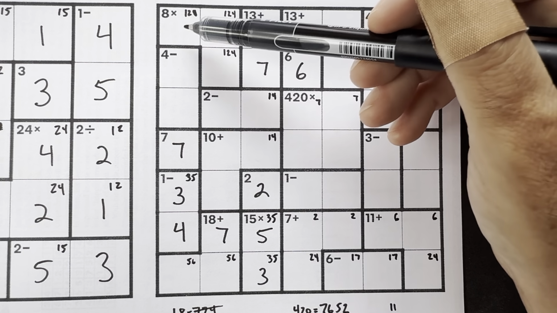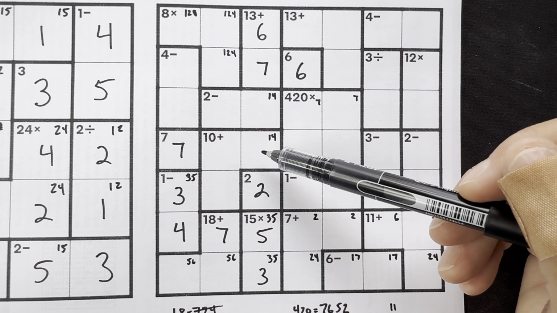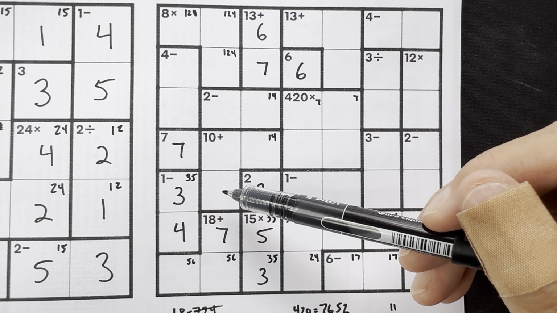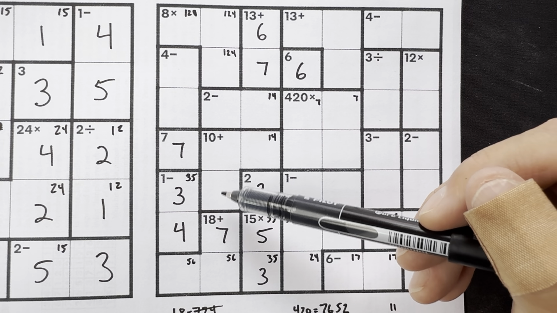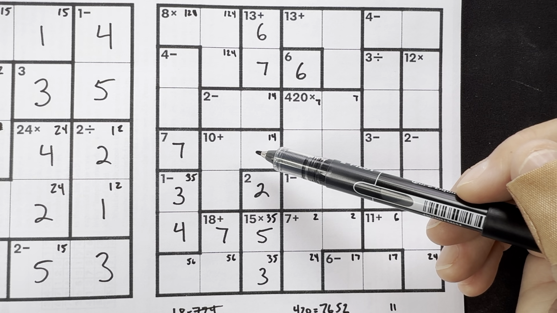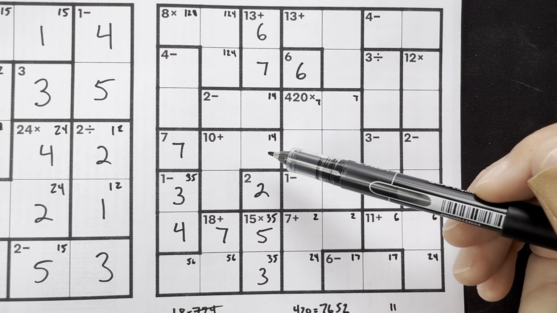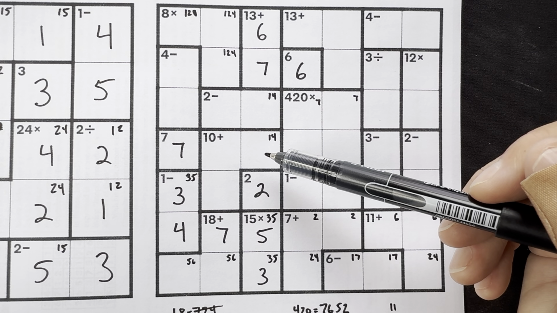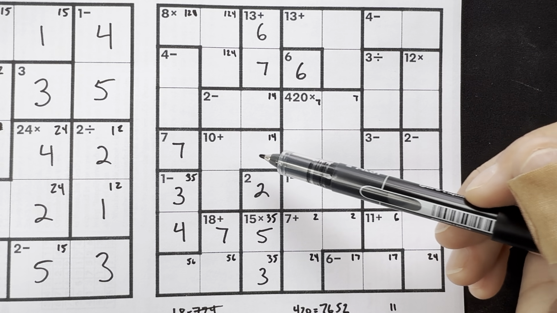The 4 we know goes here. So this could be 4, 1, 5. Wait. The brain is not working.